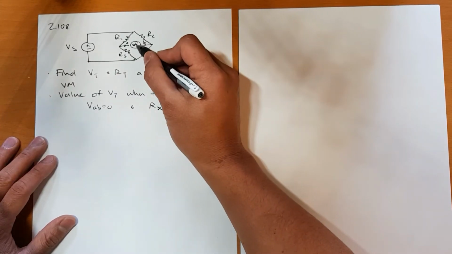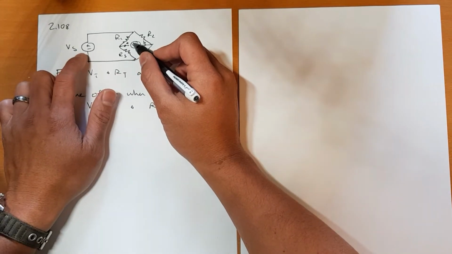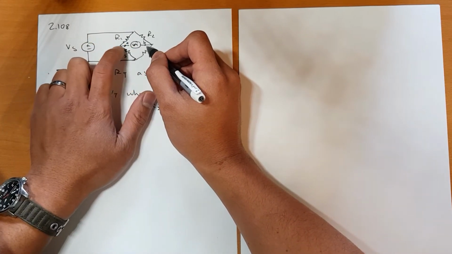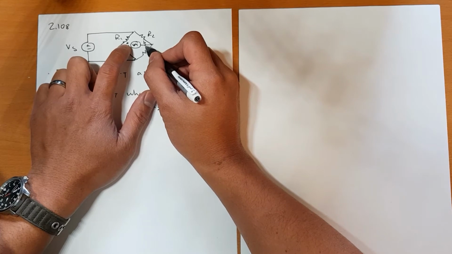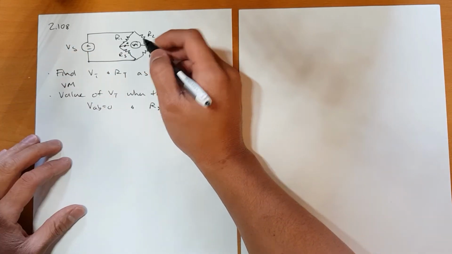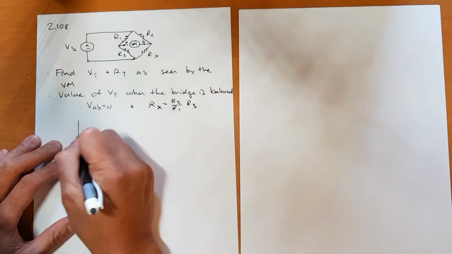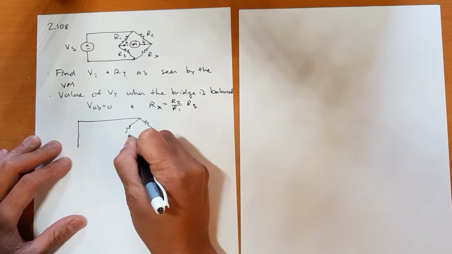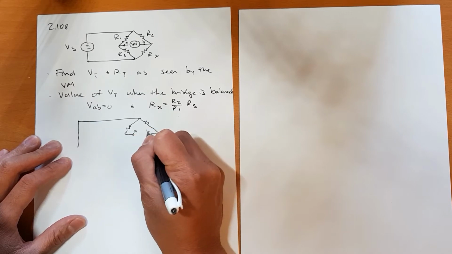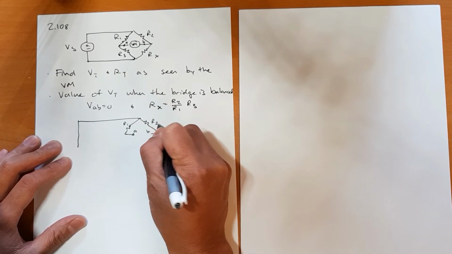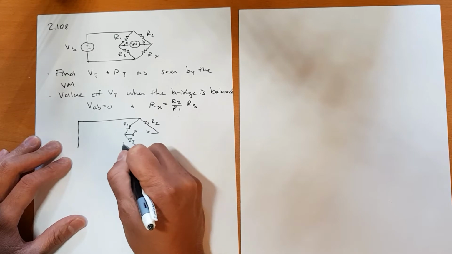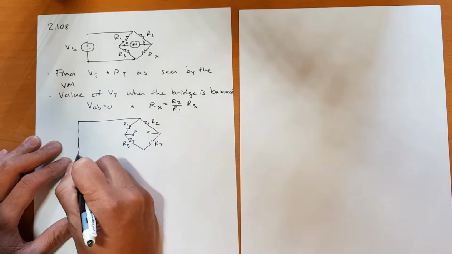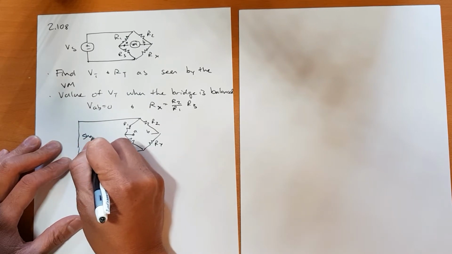So if we look at this, well, the nice thing is we only have one source, so we can literally just find the equivalent resistance between A and B with this shorted. So let's just redraw the problem. So we have the short, and we have A and B. This is R1 and R2. And then we have R3 and Rx. Okay, and then we have the short right here.